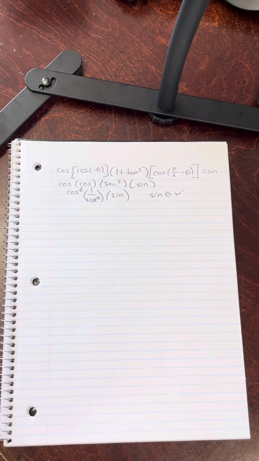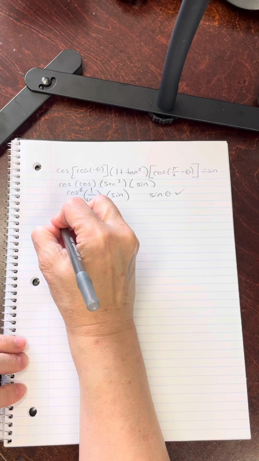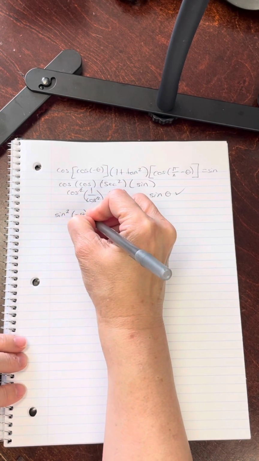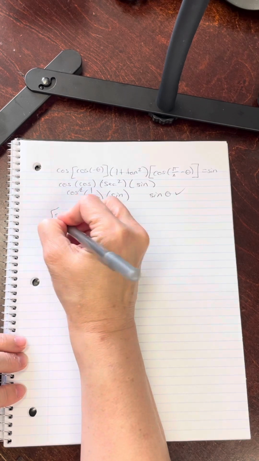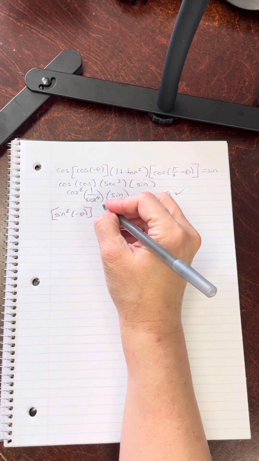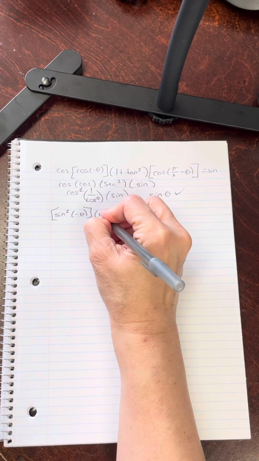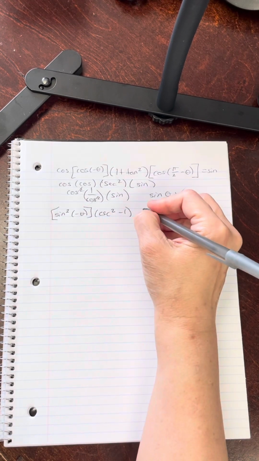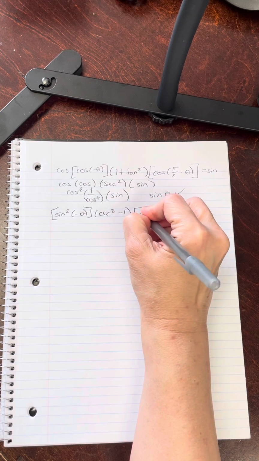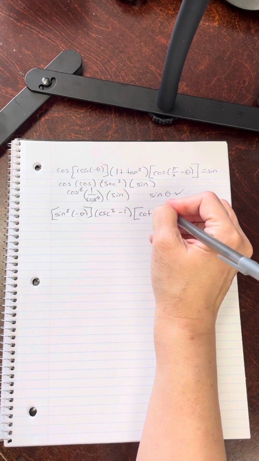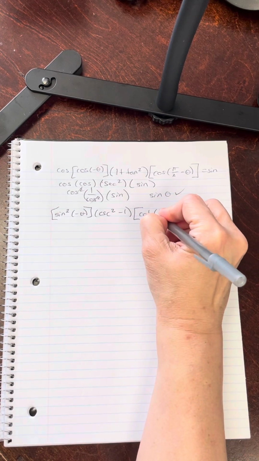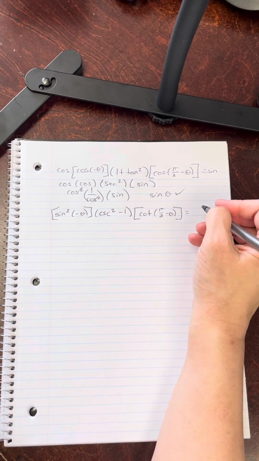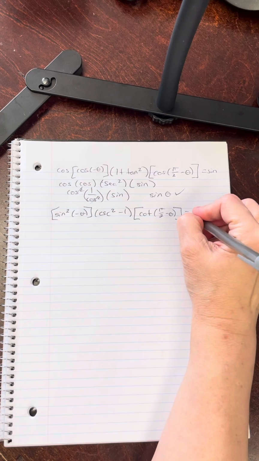Now, the final example 6. Show that sine squared of negative theta, and because of that, the multiply changed symbols, times cosecant squared minus 1, times cotangent of pi over 2 minus theta, and that all should equal sine of theta cosine of theta.